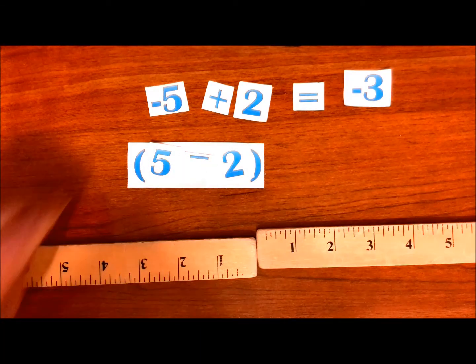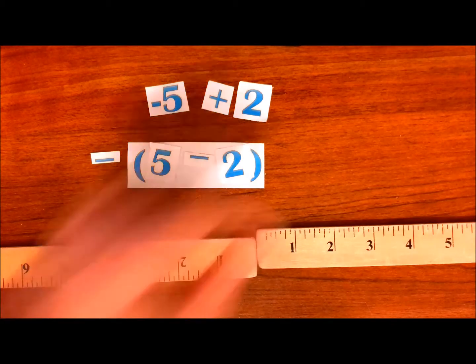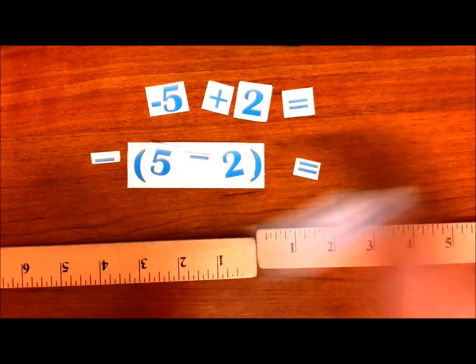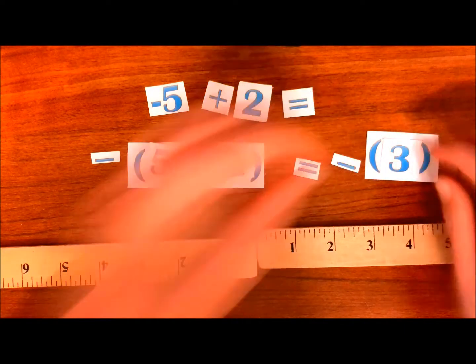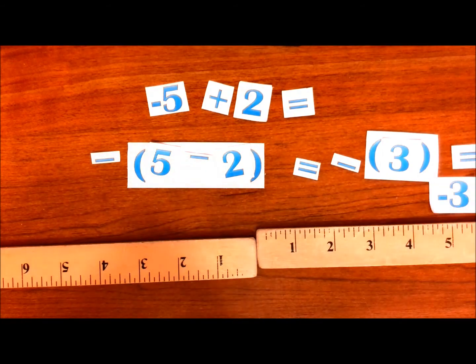So you can think of -5 plus 2 as equivalent to negative parentheses 5 minus 2, which you can simplify as -3, which is easily written as -3. So this is how you solve -5 plus 2 or similar problems without using rulers, without using number lines. But I use rulers and number lines to show why it makes sense.